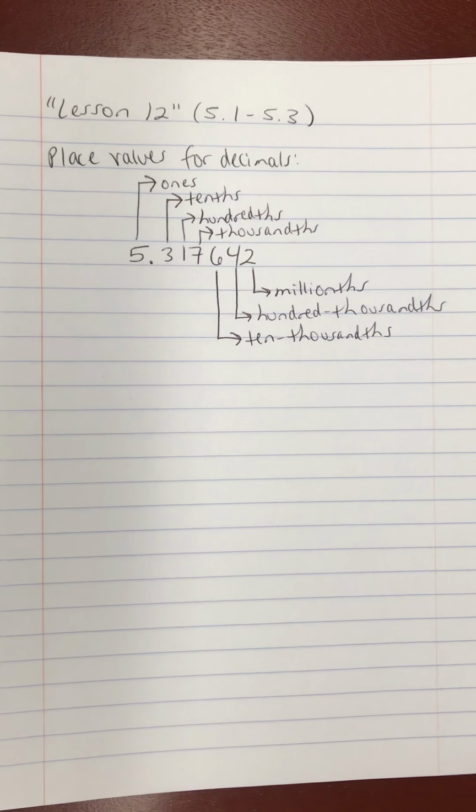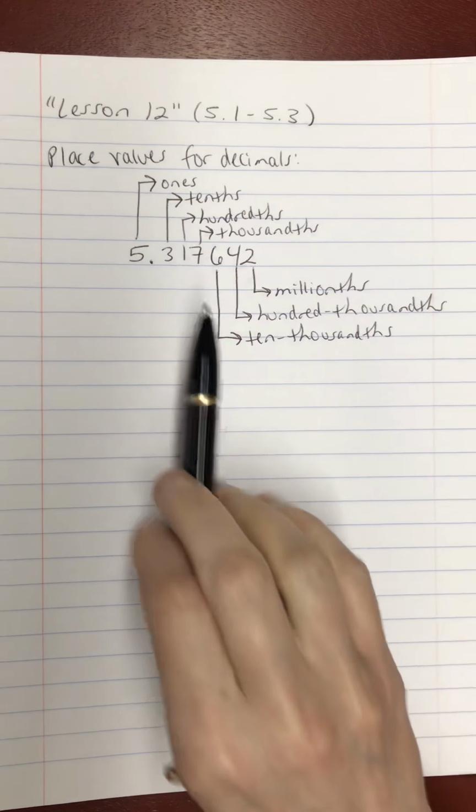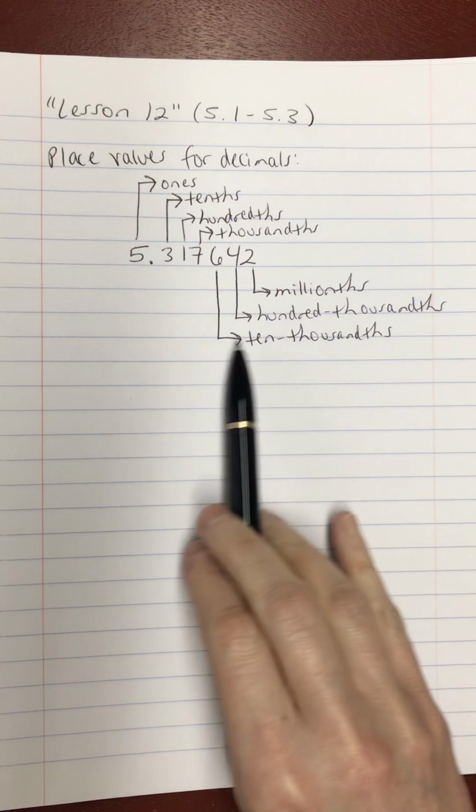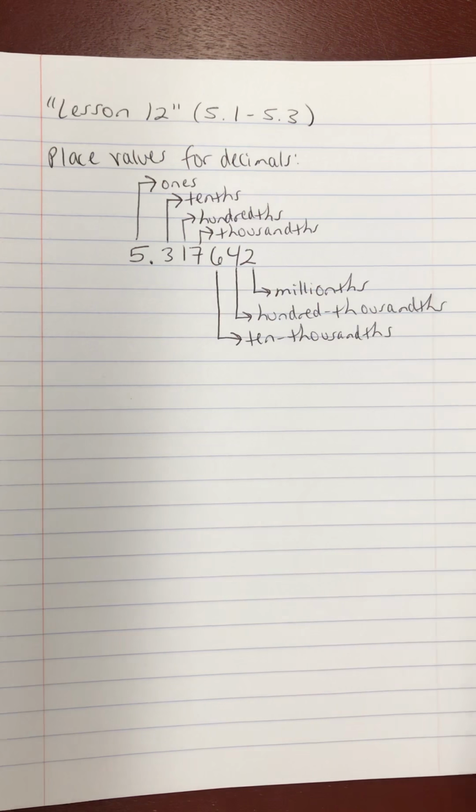There may be some questions in the homework that do ask you, when we get to rounding, we'll get to that in a minute, that might ask you as far as the 100,000ths or the millionths place. So I just wanted to make sure you had all of that written out. Okay, so there's the place values, and now let's move on and talk about decimals in standard form, and then how to convert those into fraction form, and then also how to convert that into words, because you're going to see several questions in the homework that look like this.